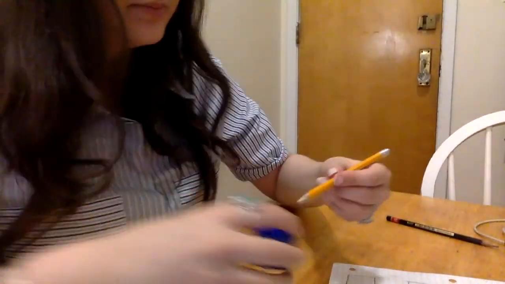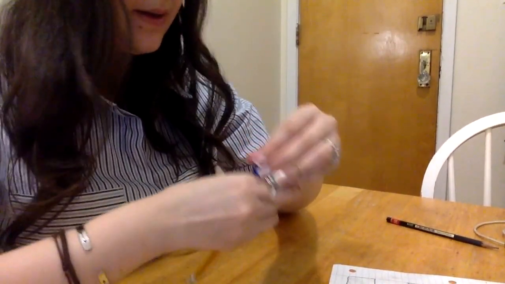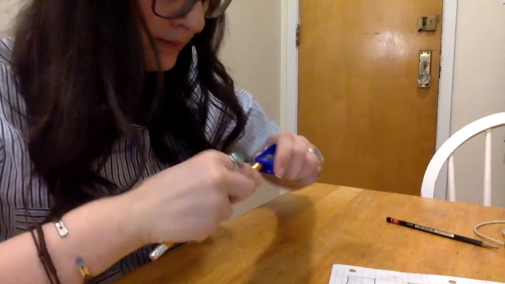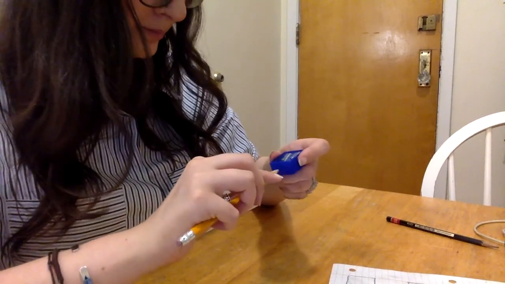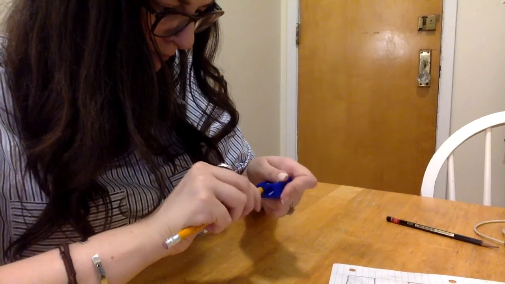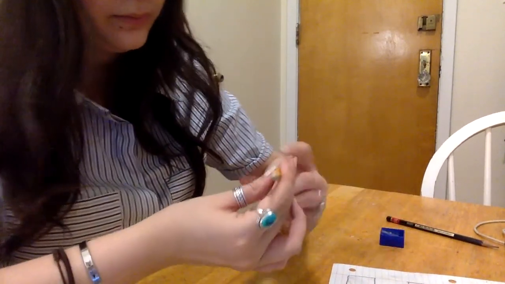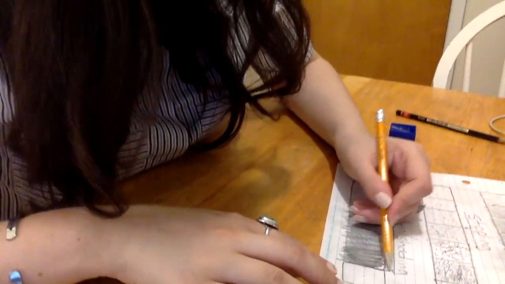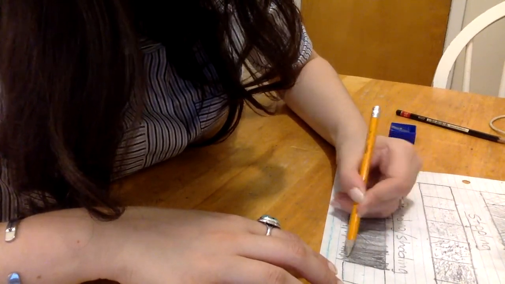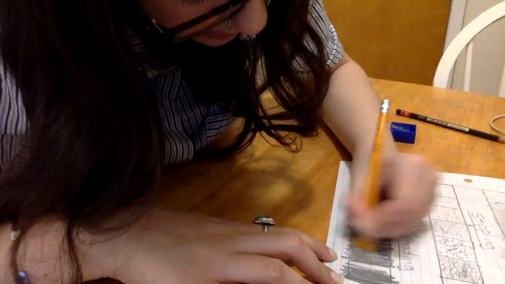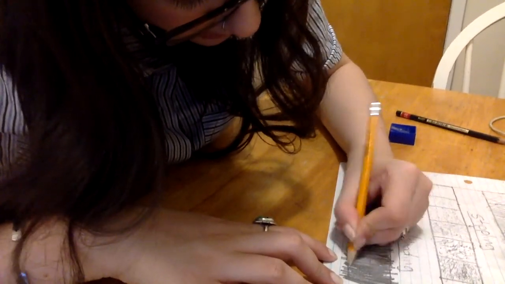I'm pressing so hard that I lost the tip of my pencil. Taking a sharpening break. Oops. All right. My very last value is going to be the darkest, darkest value. I'm pressing with all my pressure to create the darkest value.